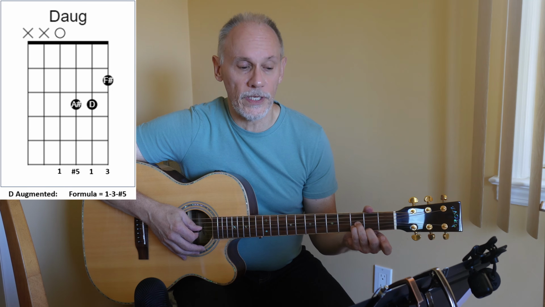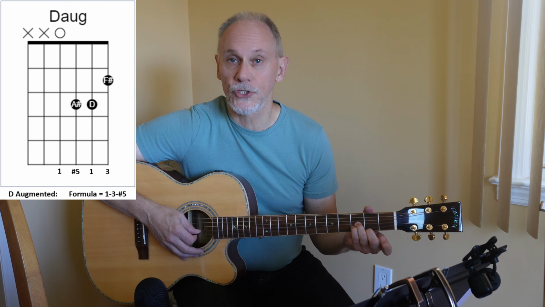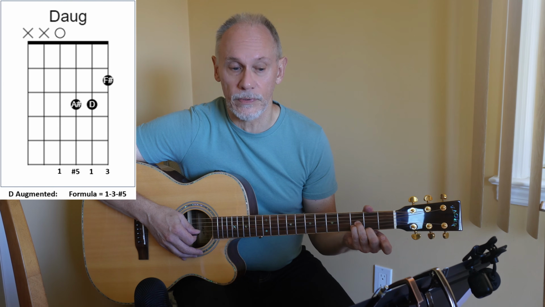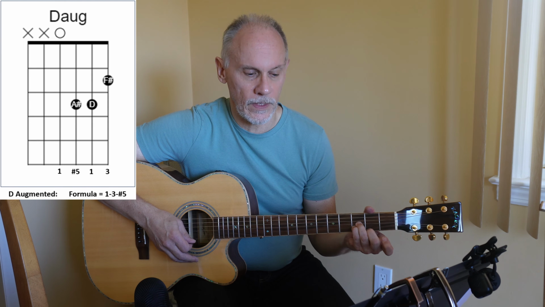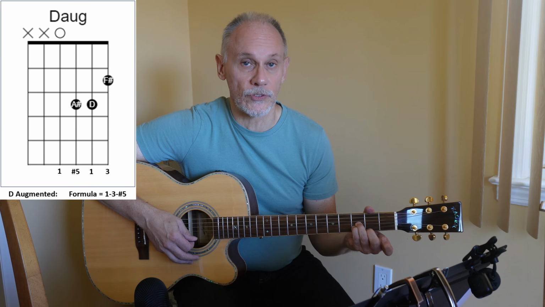Root note open D, a sharpened fifth, this time an A sharp, another repeat of the root note D, and a major third, the F sharp.